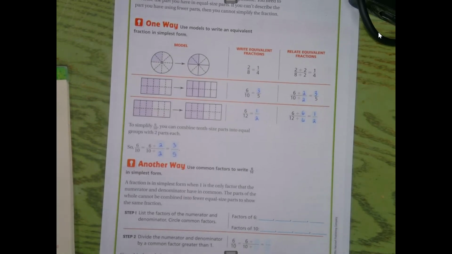Use common factors to write 6/10 in simplest form. A fraction is in simplest form when 1 is the only factor that the numerator and denominator have in common. The parts of the whole cannot be combined into fewer equal-sized parts to show the same fraction. List the factors of the numerator and denominator and then circle the common factors.